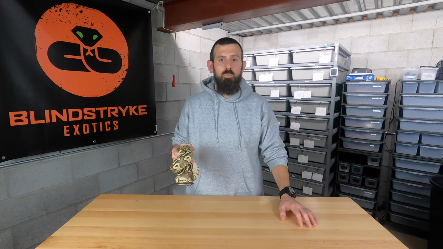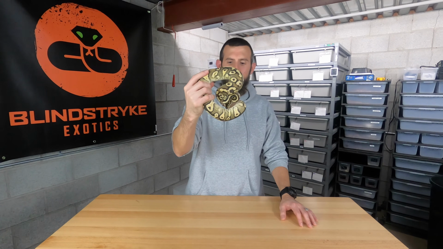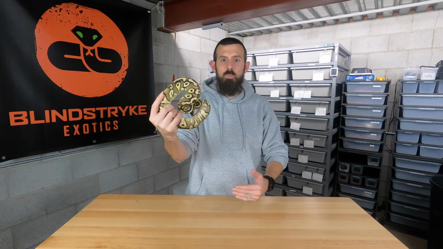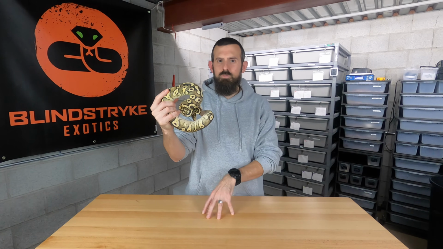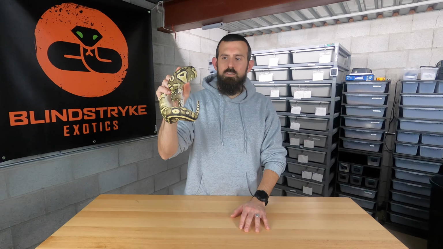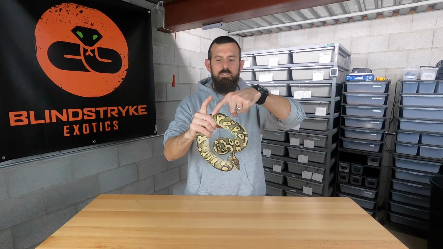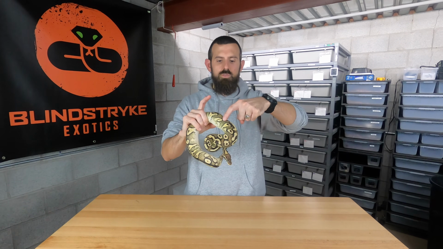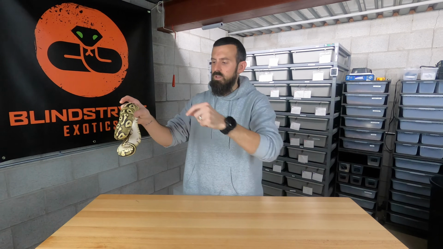Now we're going to talk about some codominant genes that have very unexpected results when you mix them together. This girl is a pastave, which is a pastel and mojave. We're going to disregard the pastel gene here for this segment, because what I'm going to tell you guys about is the mojave gene. The mojave gene is typically recognized because it changes the alien heads on the side of the snake into kind of keyholes, and it starts bringing some blushing up the side of the snake.